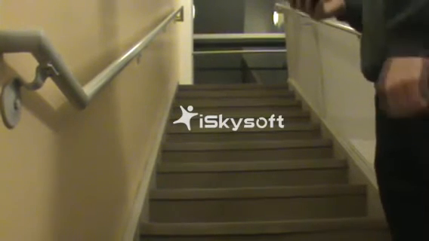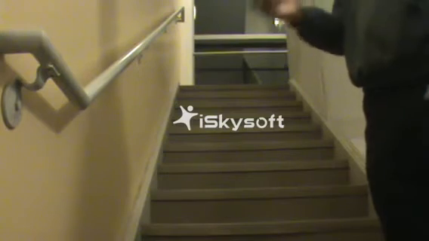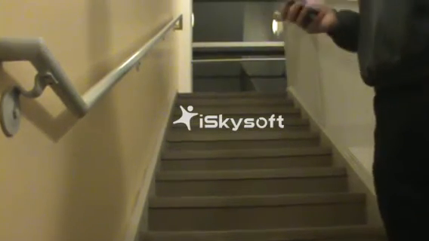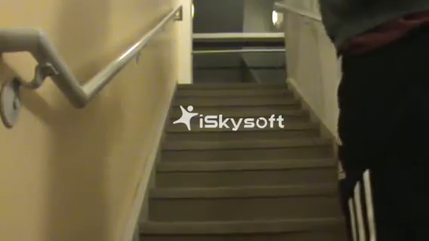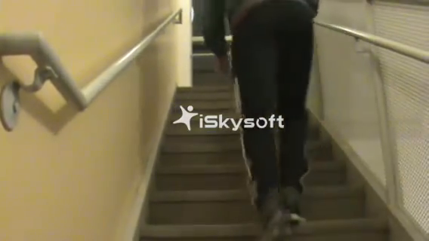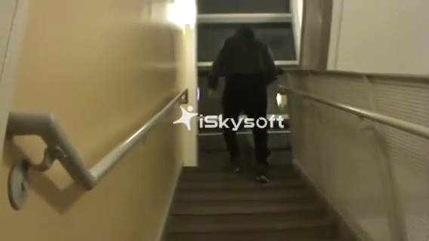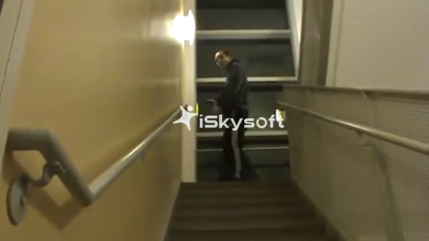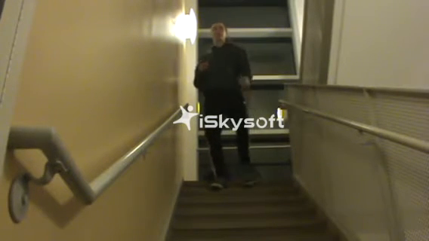Alright, and here we are at the familiar stairs. I have my handy dandy iPhone. I'm just going to measure the time it takes to go up these 12 stairs. Alright, Speed Racer finished it in 6.81 seconds.